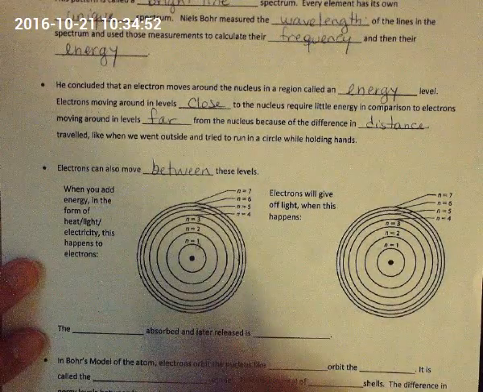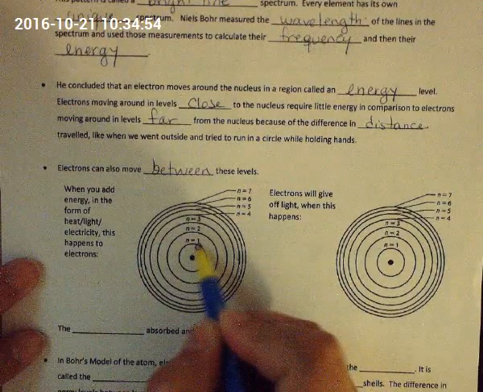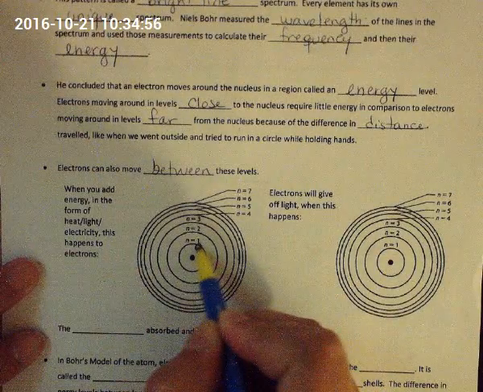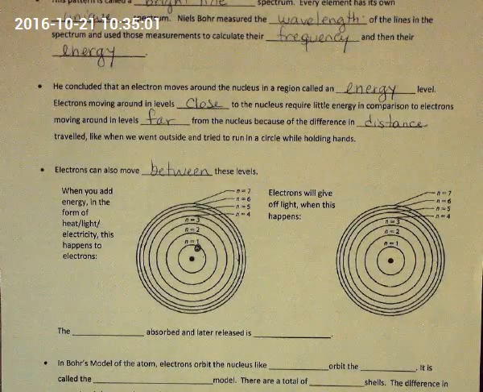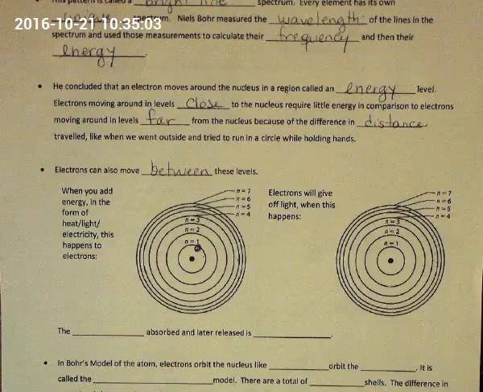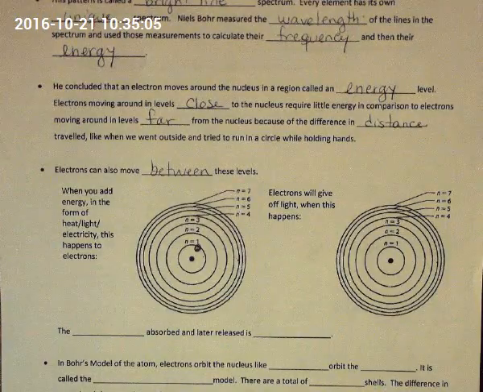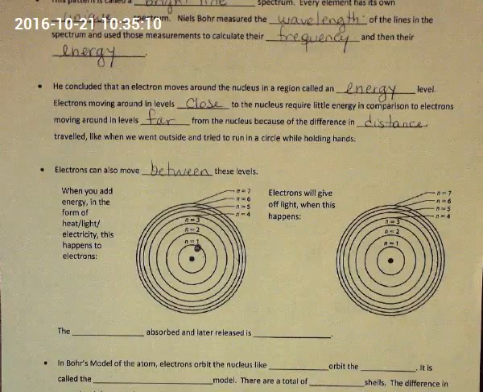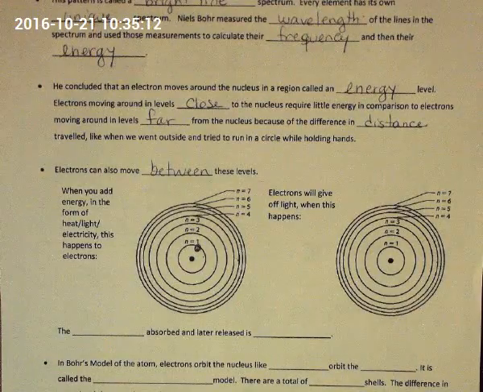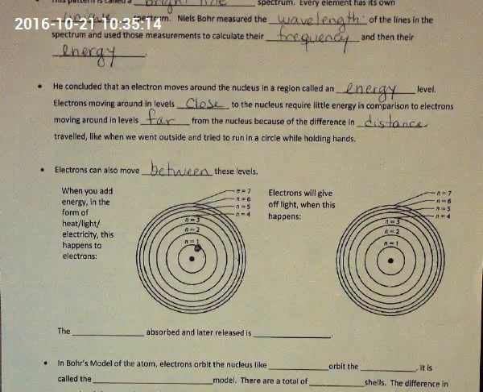So when you have an atom like hydrogen, right, whose electron is normally here in the first layer. Excuse me a sec. No, he's in my third period class.